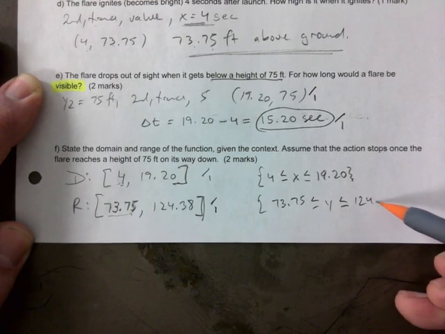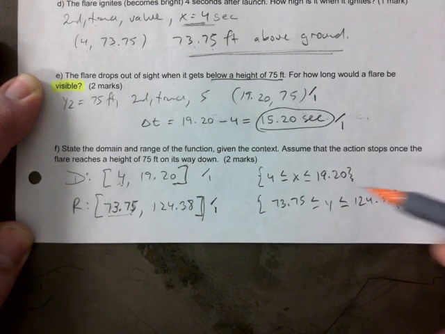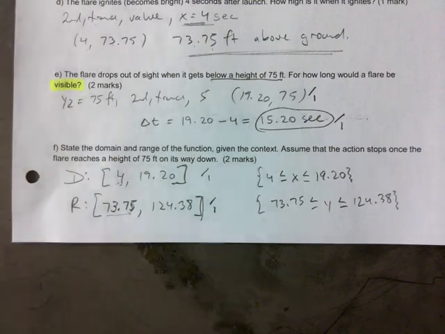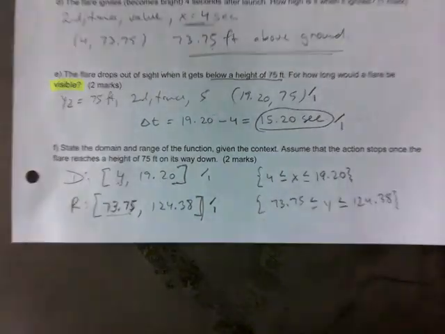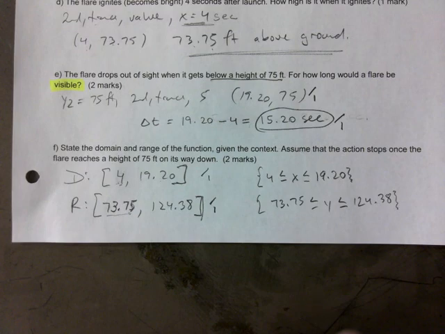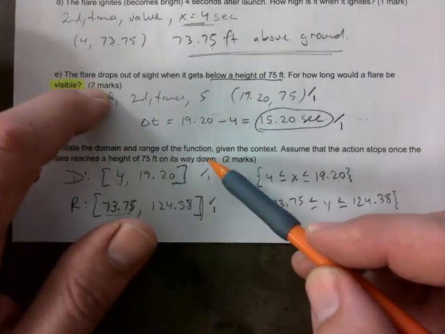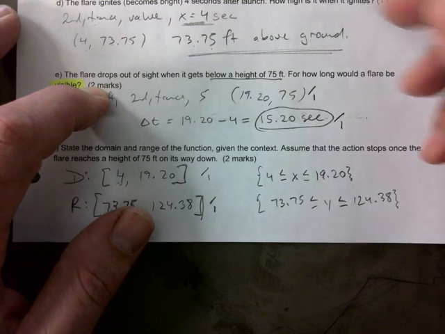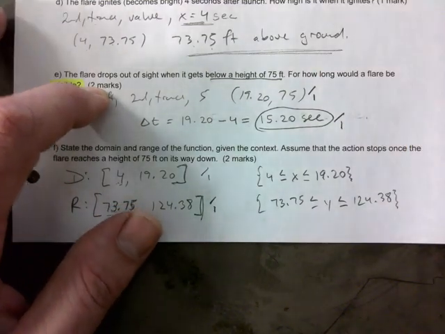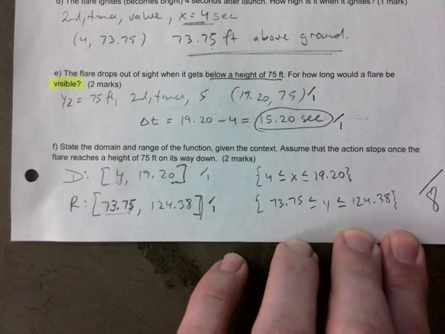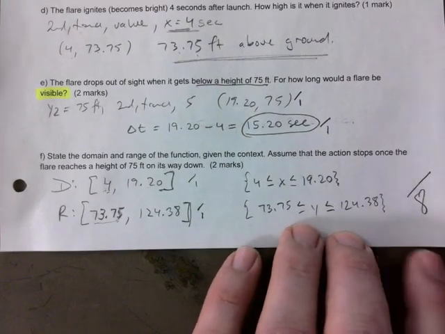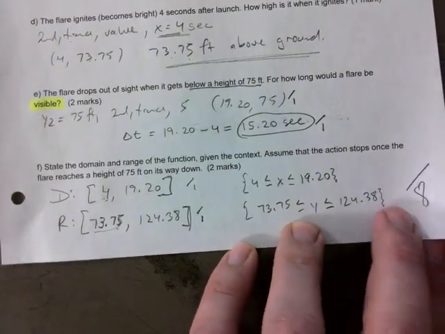But I would expect you to be able to read these statements and know that it's telling you the domain and range in set notation. So on this page, 2, 4, 5, 6, 7, 8. So this page is worth 8 marks. Okay, all right, next page.